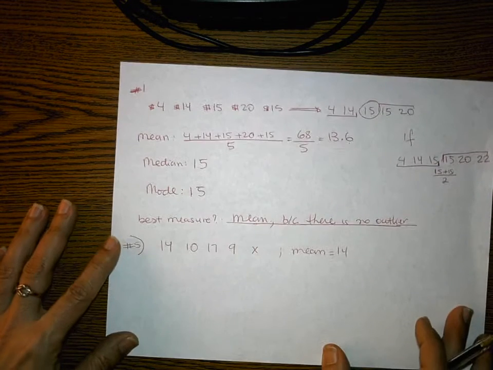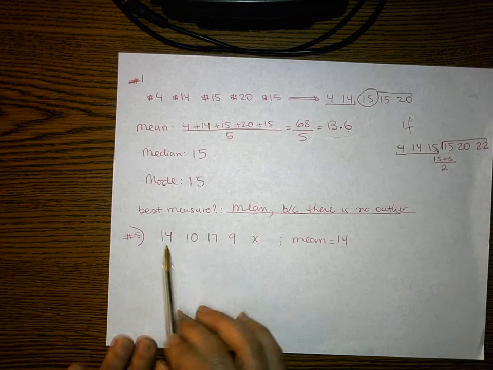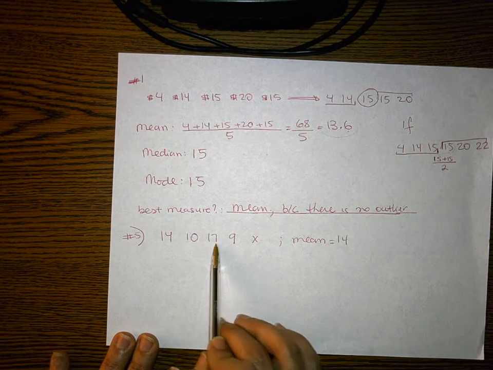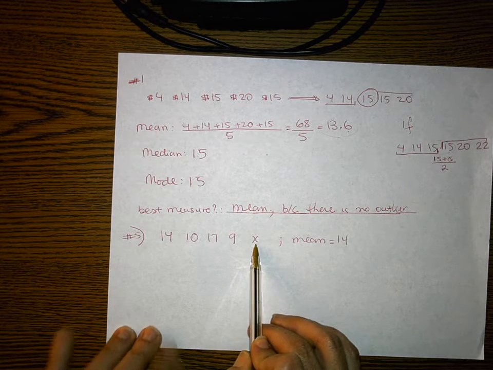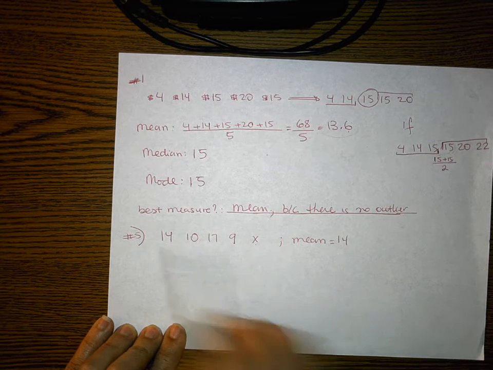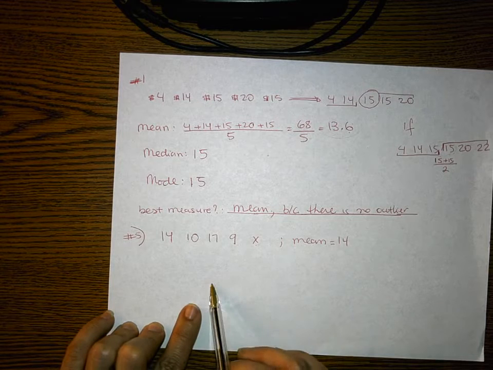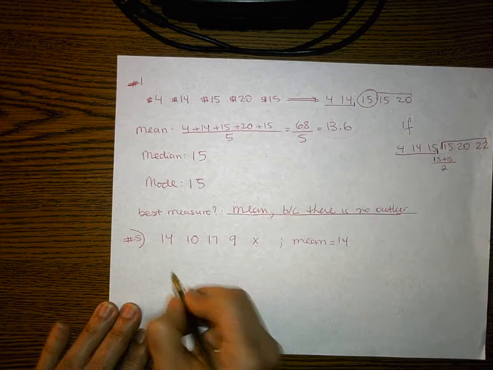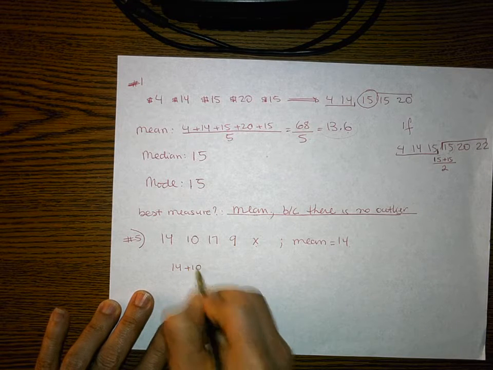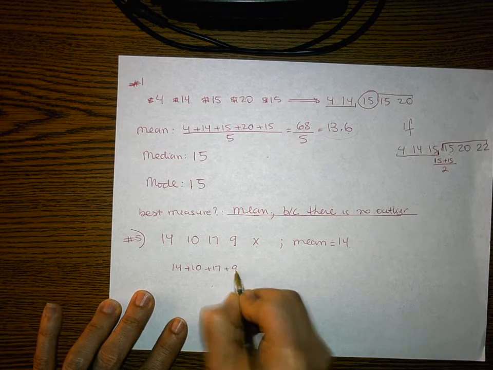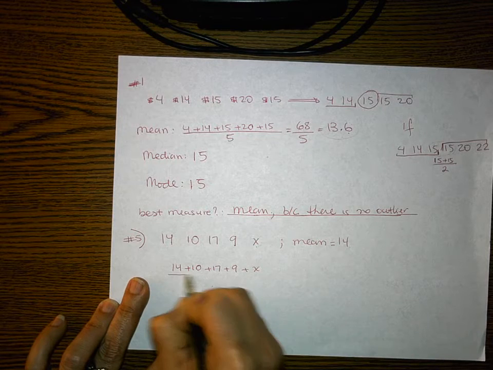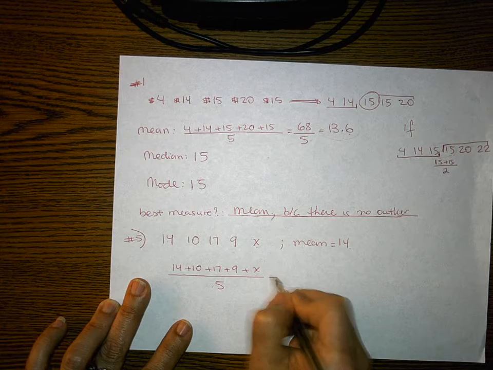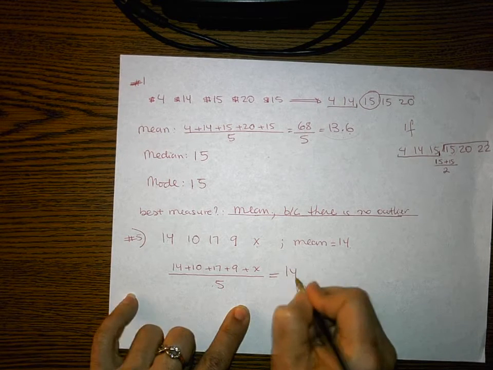Now, number 5 on your homework says the numbers are given to you. There's this score of 14, 10, 17, 9, and a certain number. When I added them all together and divided by how many there are, I got the mean of 14. So let's actually set this up, okay? So I get 14 plus 10 plus 17 plus 9 plus x, and I divide it by how many are there? 1, 2, 3, 4, 5. We get that the mean is 14.